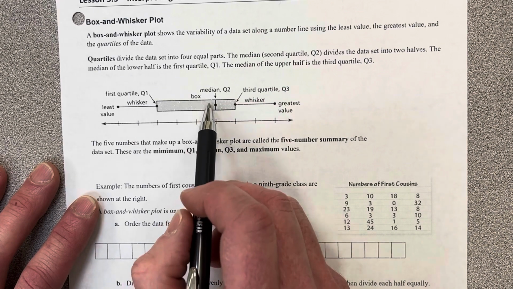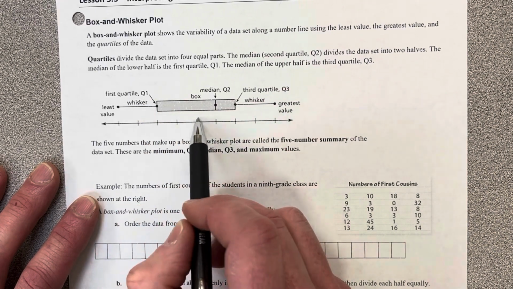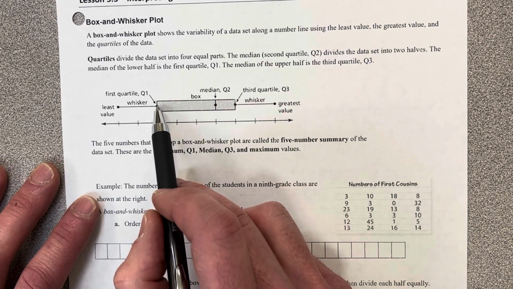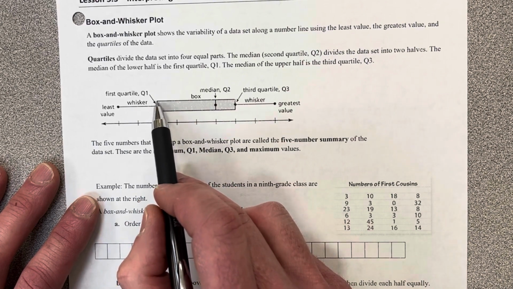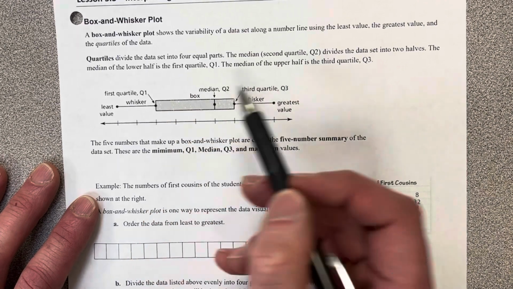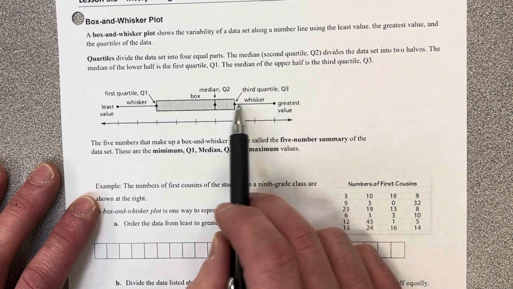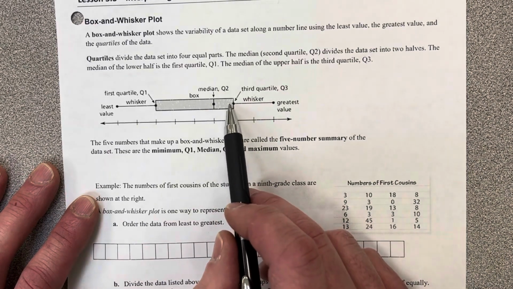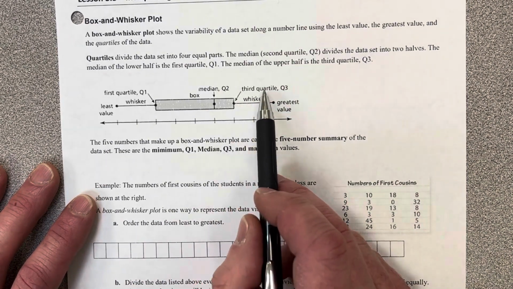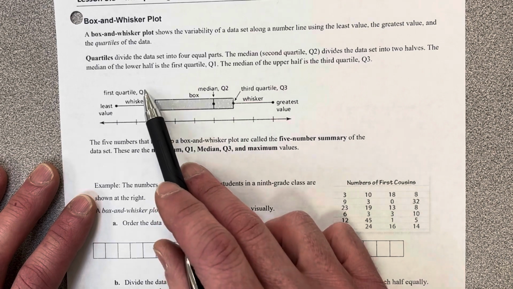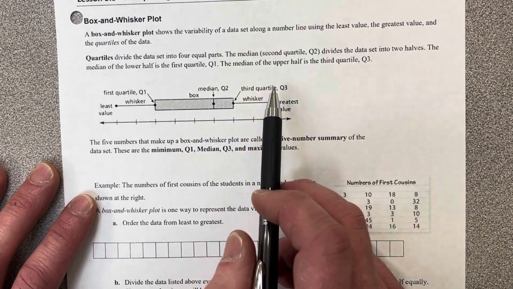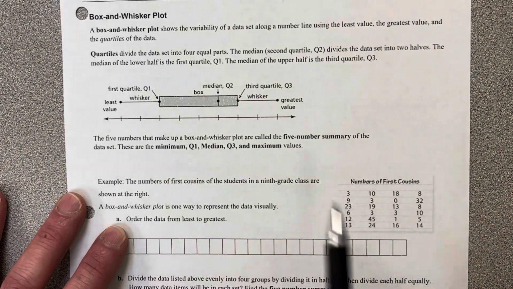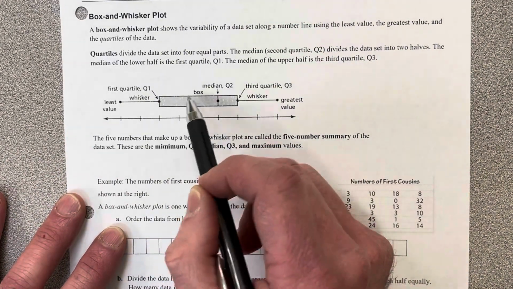Then you do something interesting. After you do that, you do what's left over in the front, the data in the front. You take the median again, and that gets you quartile 1. And then you've got part of your box. Then you take your upper half, find the median of that. That gets you your quartile 3. They call it quartile 1, median's quartile 2, and then quartile 3. Now what this does is it splits the data.